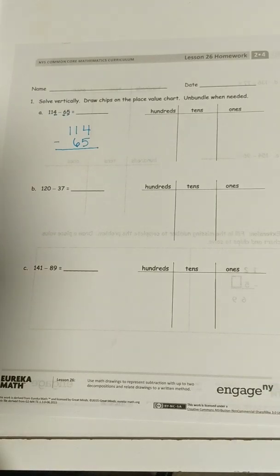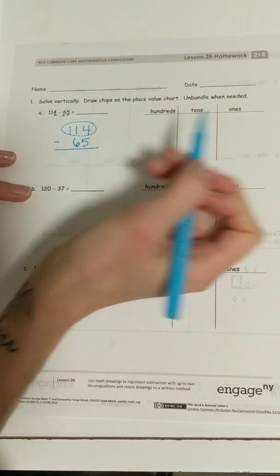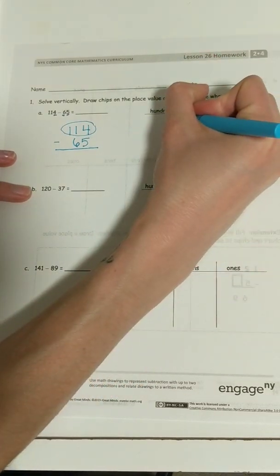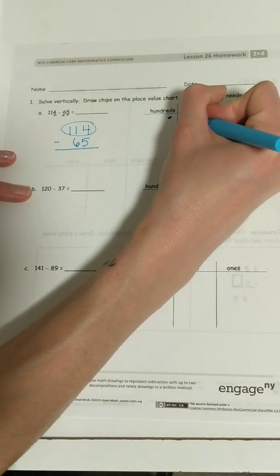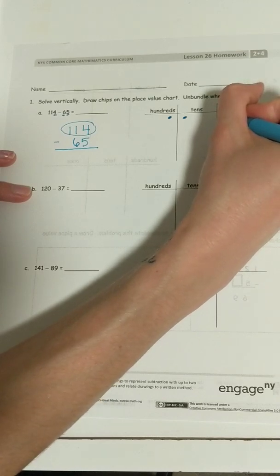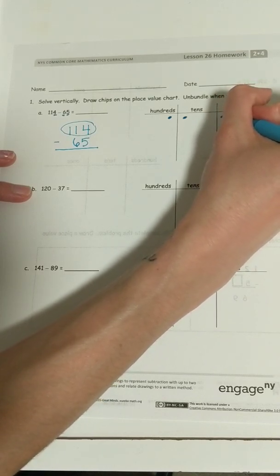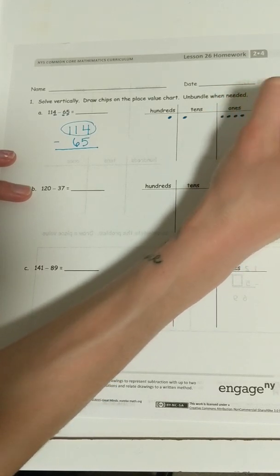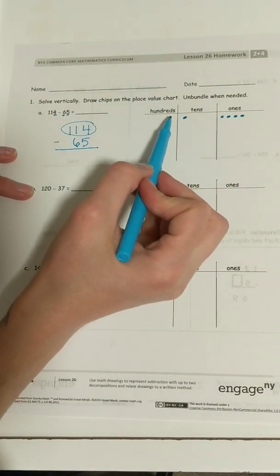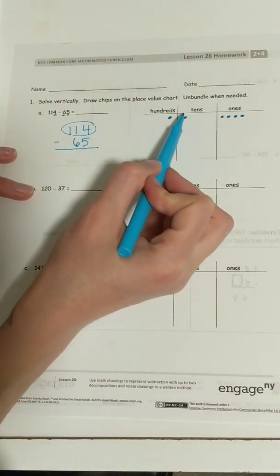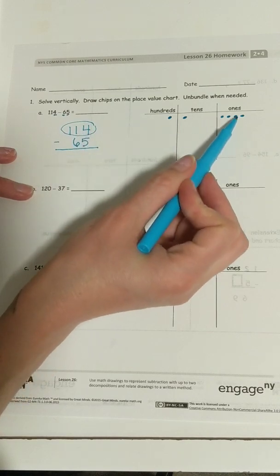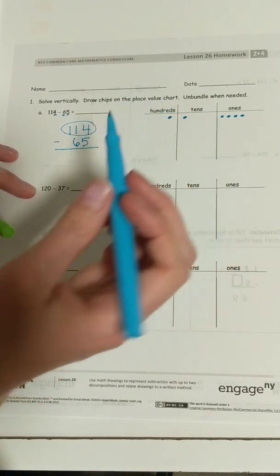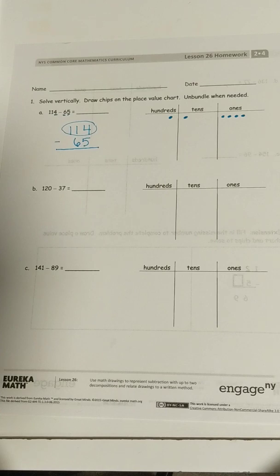Okay, so I'm going to start off by putting my whole into my place value chart so I can cross out my part. Okay, so the whole is going to be in blue. So we have 100, 110, 111, 112, 113, 114. Okay, just to make sure and be precise, I have 100, 110, and 1, 2, 3, 4 ones. Excellent. I know that I have the correct whole.